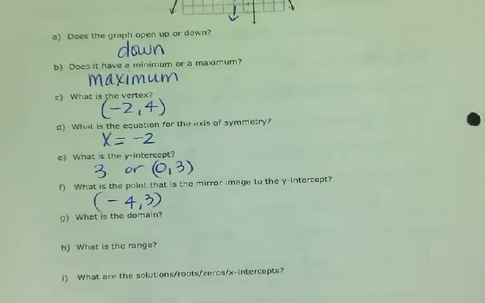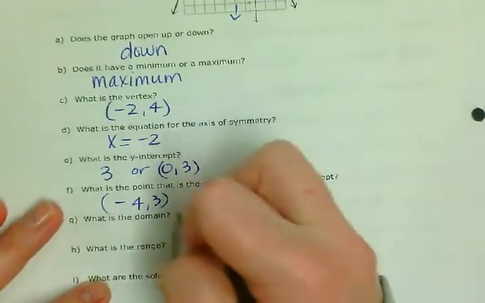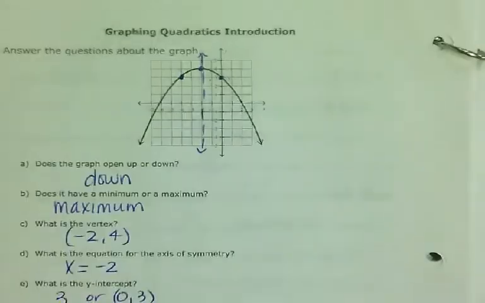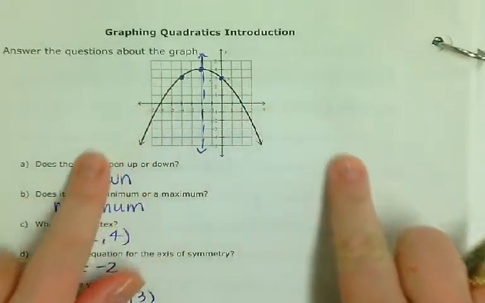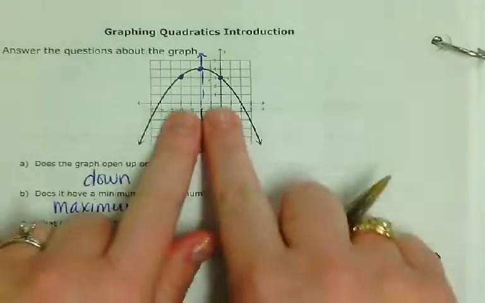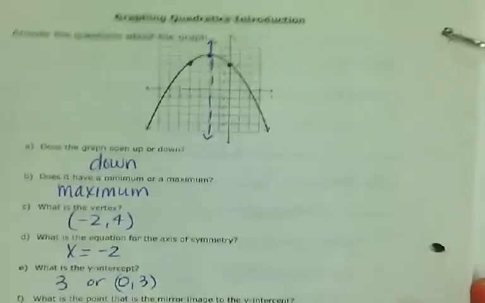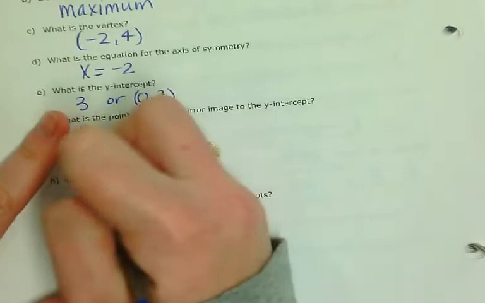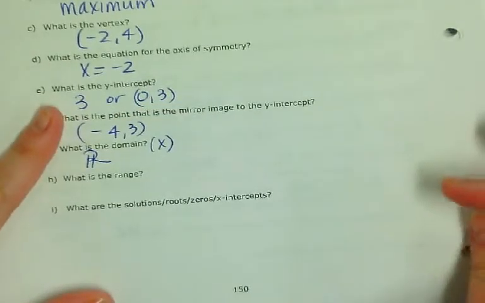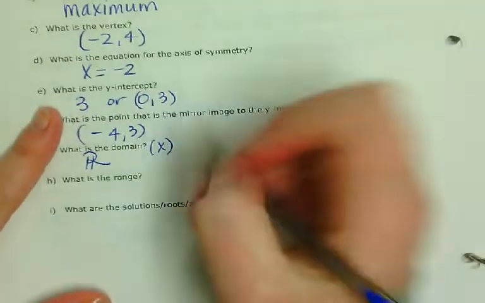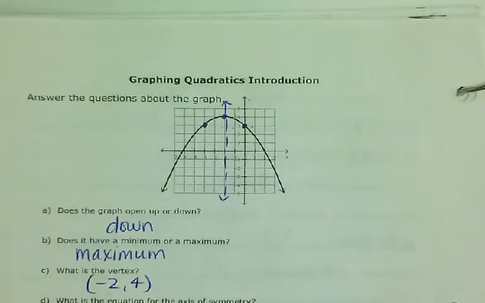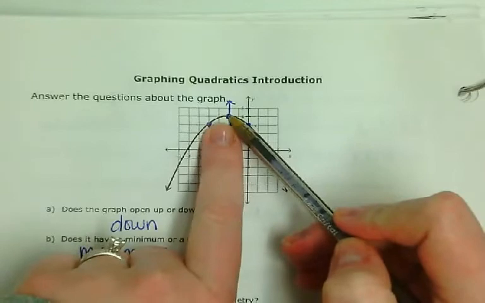Next question is domain. So this is my x values. This is getting wider and wider and wider. I can't see it, but it is. So that means every x value is going to be part of this function. So my domain is all real numbers. My range are my y values. So we're looking at what y values are in this function. So here's my biggest y value.